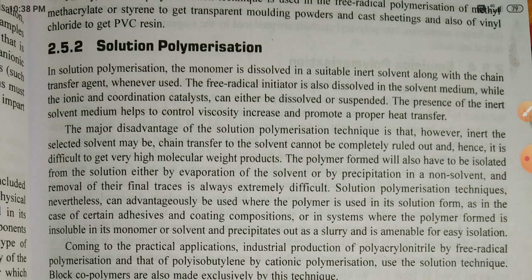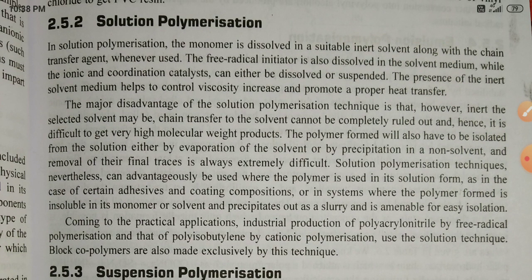It can be used where the polymer is used in solution, as in the case of certain adhesive and coating compositions, or in systems where the polymer formed is insoluble in its monomer or solvent and precipitates out as a slurry, amenable for easy isolation.